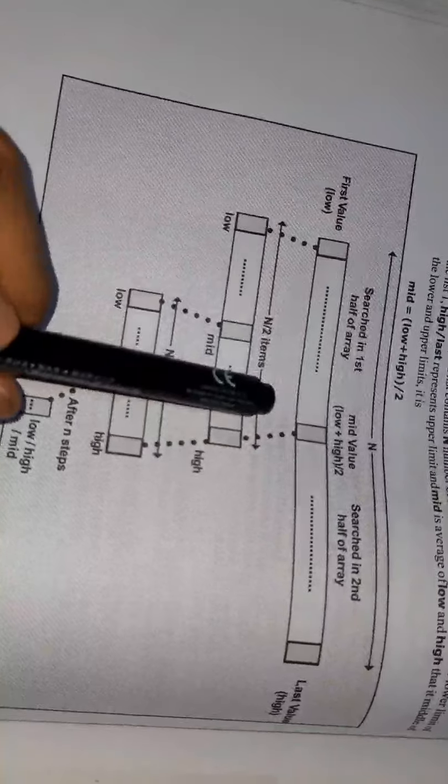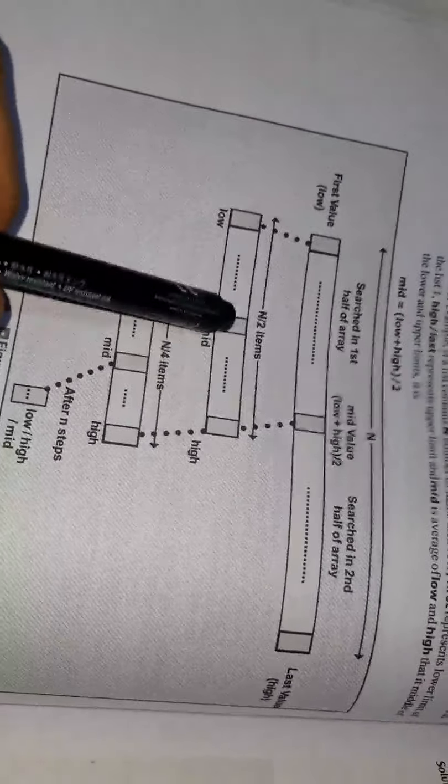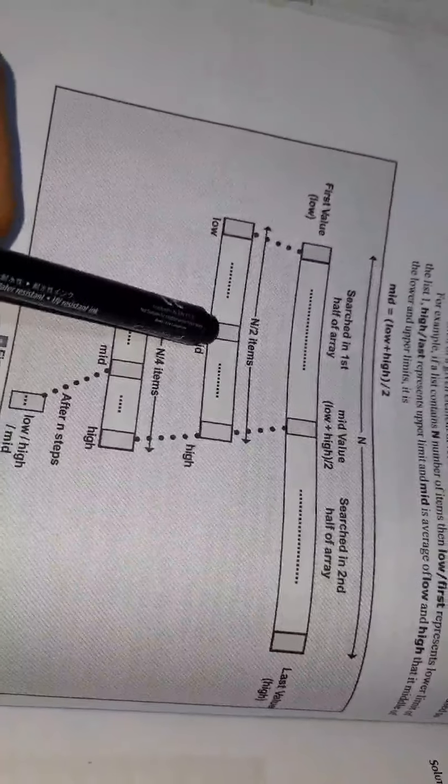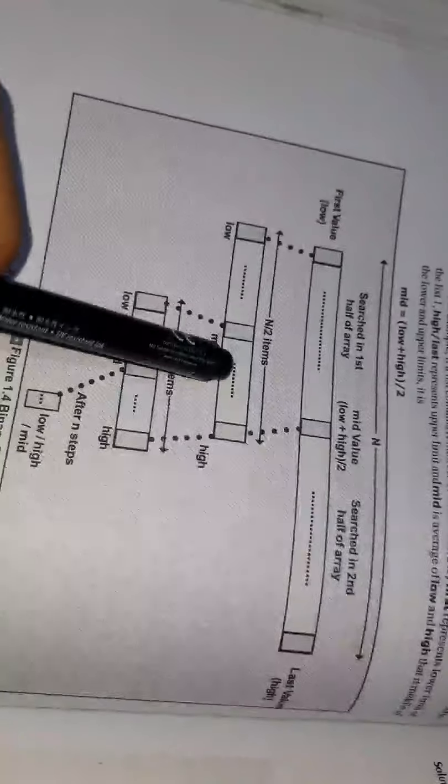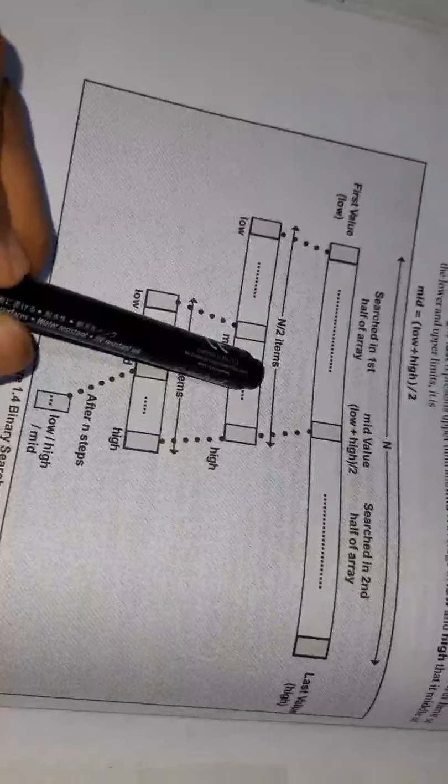Then after comparing it with that value, you will see that 3 is not in this area. Since 3 is greater than the mid value, it will always be compared with the mid value. If 3 is greater than the mid value, then this side of the values will not be considered, so it has to lie within this area. Again it will get compressed.